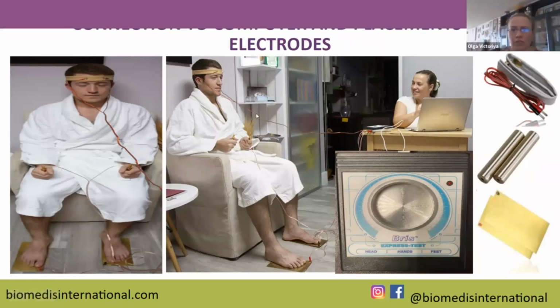You see me in the picture with my client; we do all these requirements, 1 meter and so on. The device is connected less than 50 centimeters away, and you plug it into the computer. And you can see the device itself, with plugs for the head electrodes, hands electrodes, and feet electrodes. And on the right side, you see from the top down: head electrodes, hands electrodes, and feet electrodes.